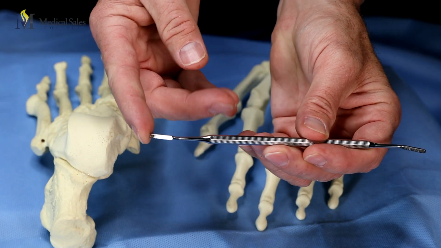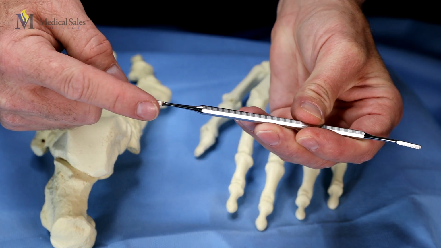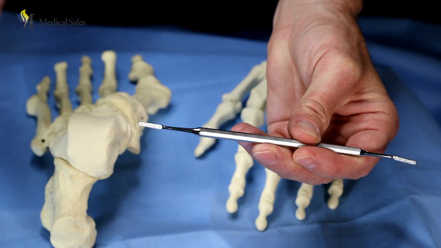A rasp is an instrument that will help smooth down rough bony edges as to not damage the underlying soft tissue or blood vessels. And the difference between a rasp and a file is a rasp cuts in one direction, whereas a file cuts in both directions. These rasps are also important in the operating room to smooth down surfaces of rough bony edges.